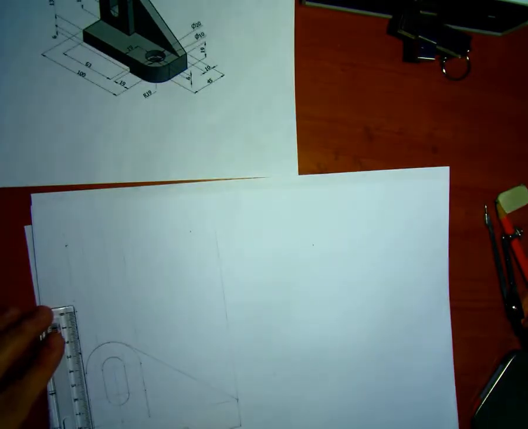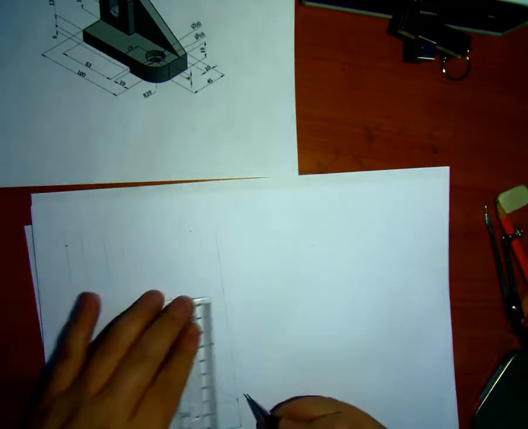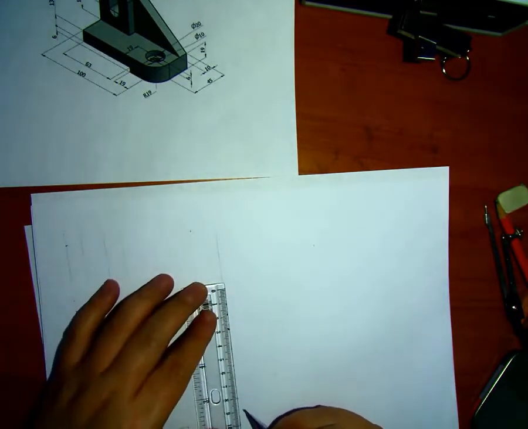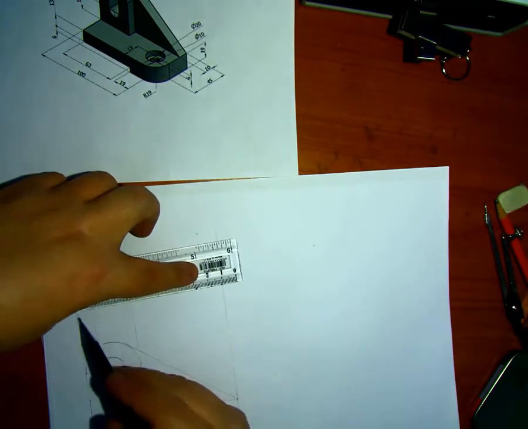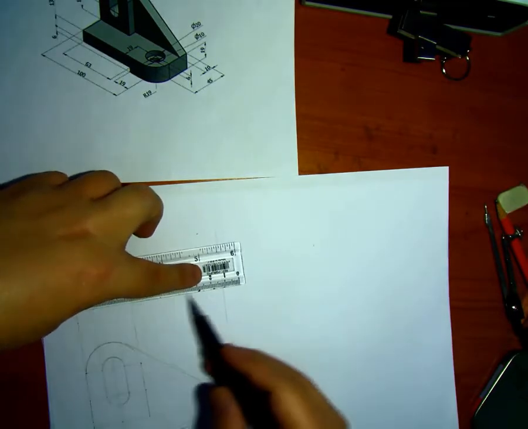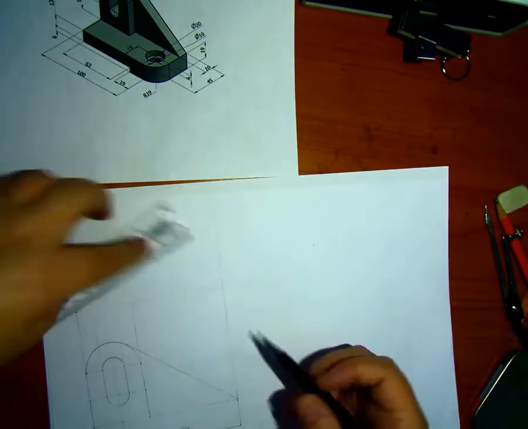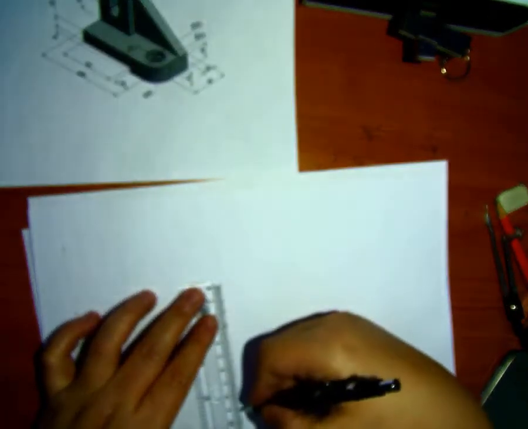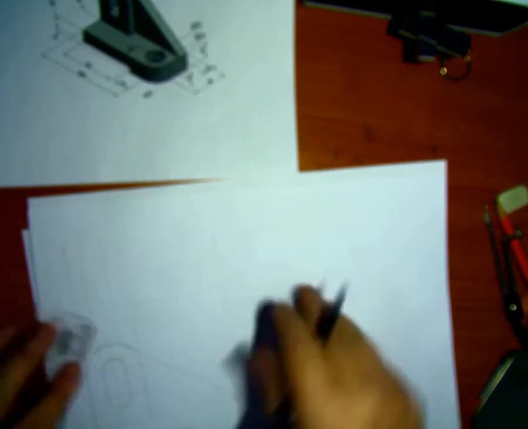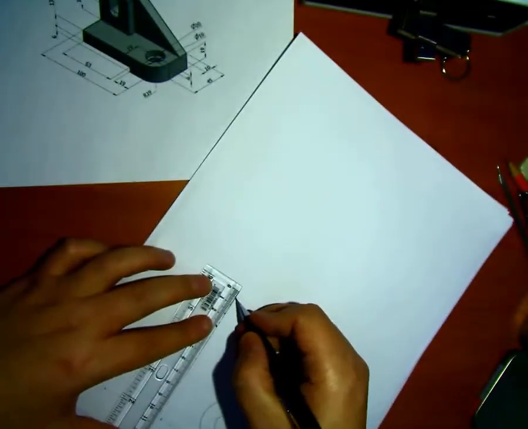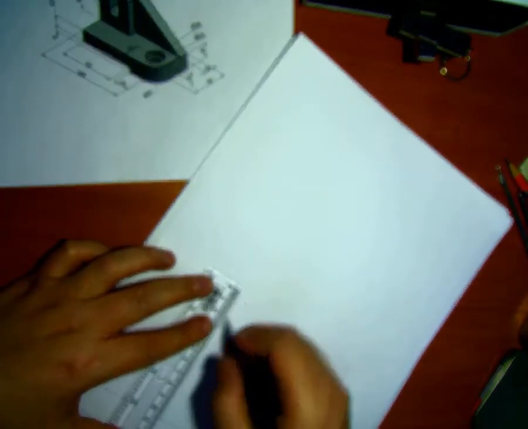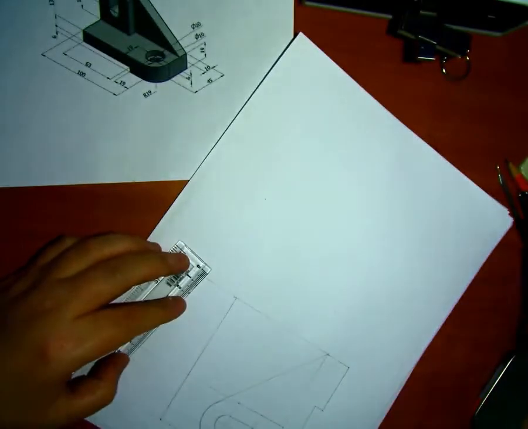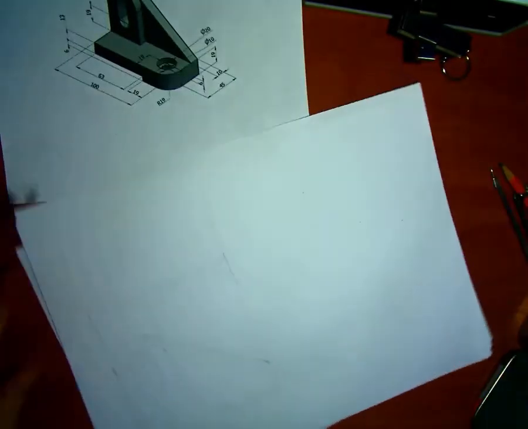It's 95. So I will go from here like this. Okay, so this is my top view.